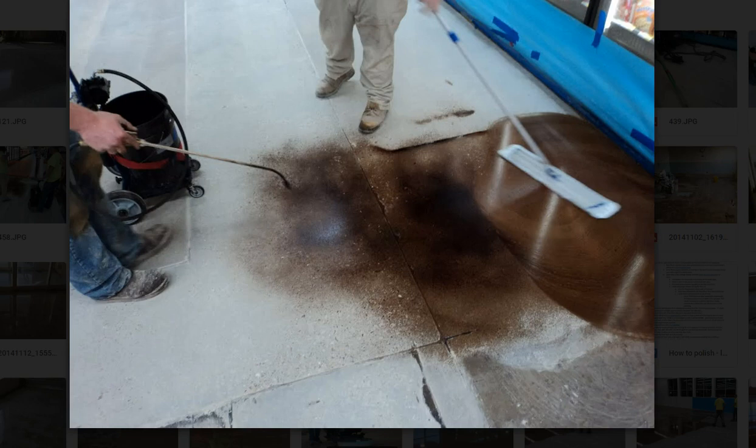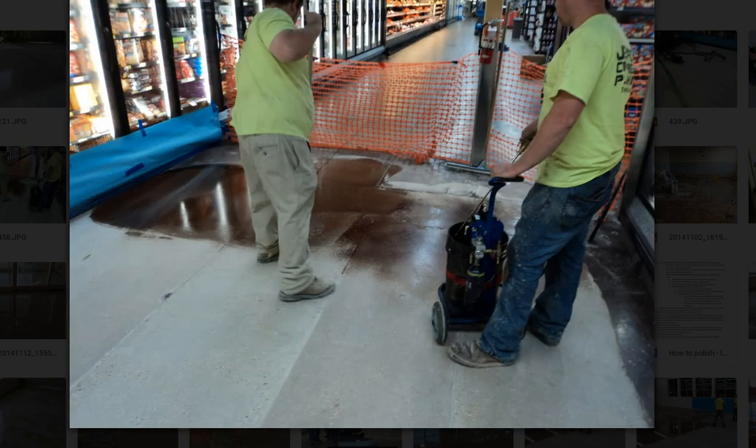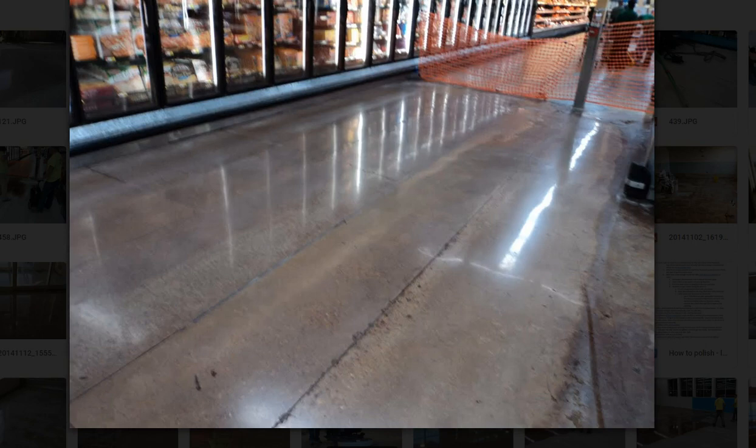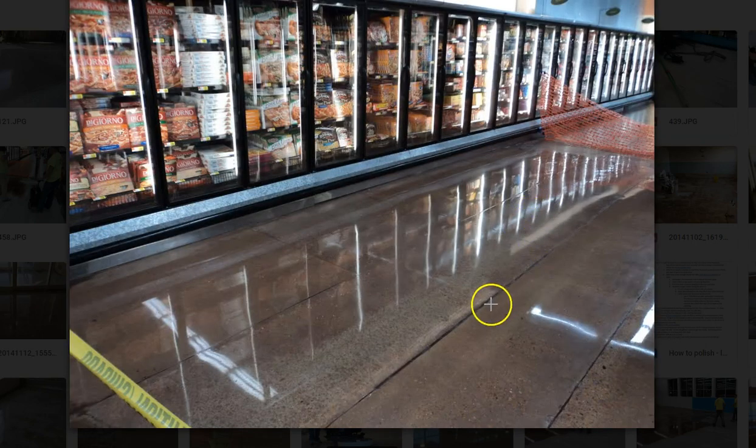With polished concrete and dyeing, it's a dye. Imagine RIT dye and jeans. You're adding a tint to the concrete. You're not changing the end result of the texture or anything like that. You're just adding a tint. That's what these gentlemen are doing here. And then you continue to polish the floor, and as you can see, the concrete remains the same.